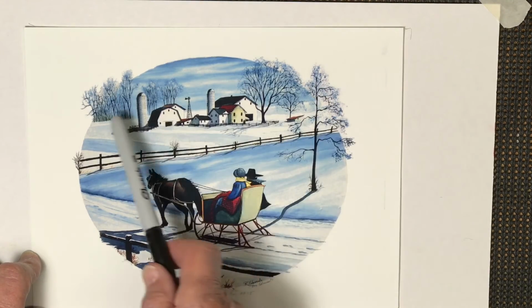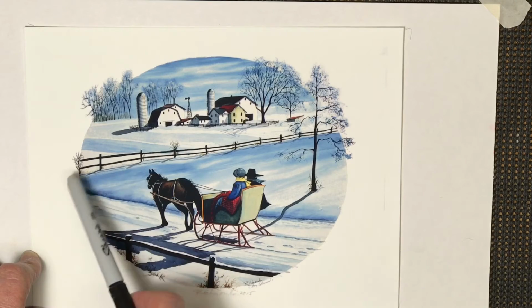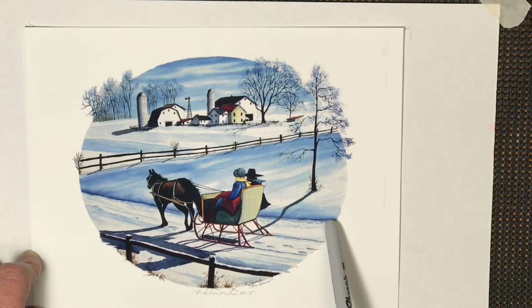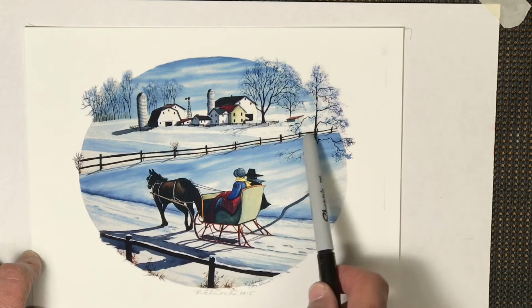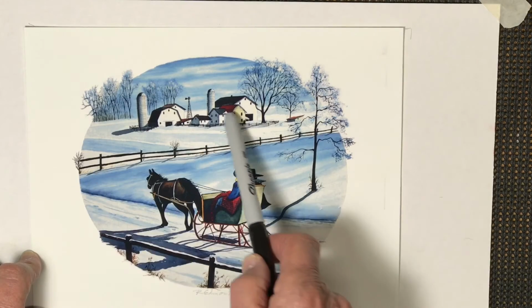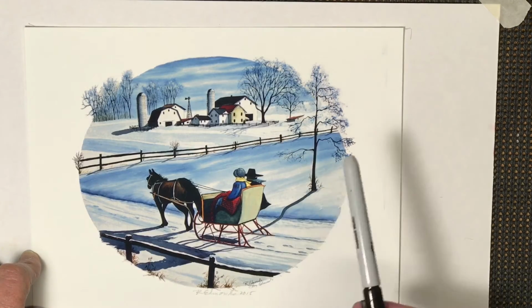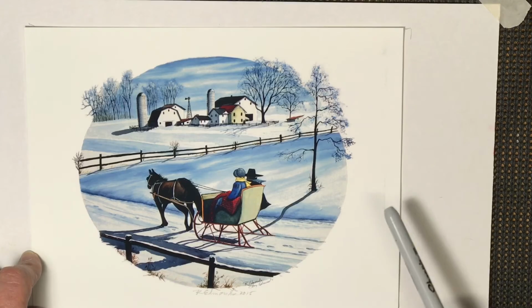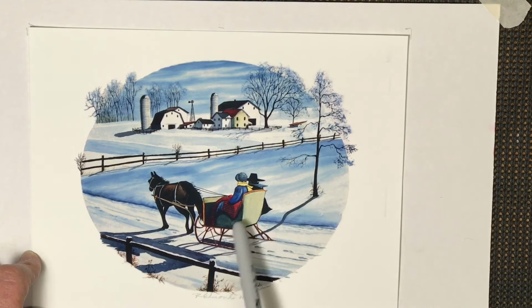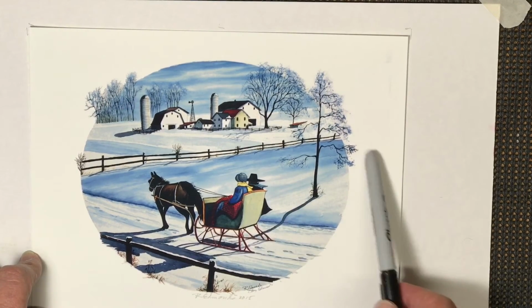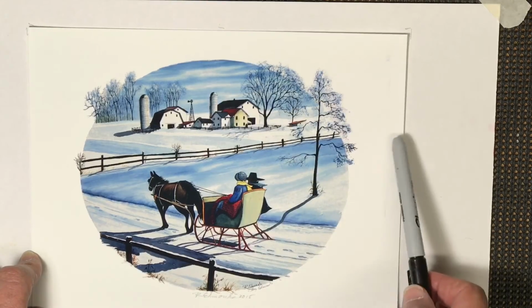And even the design of the picture is in triangle form, leading your eye back to that house. This is entitled Coming Home, or Going Home. So you see all the elements right there. Even the design of the whole picture is in a circle.